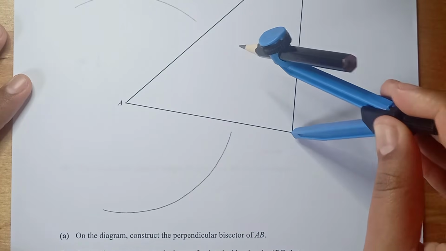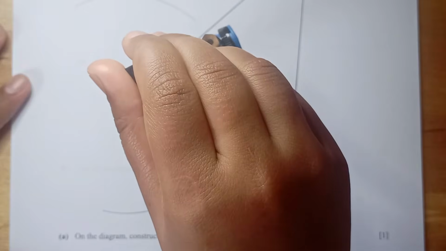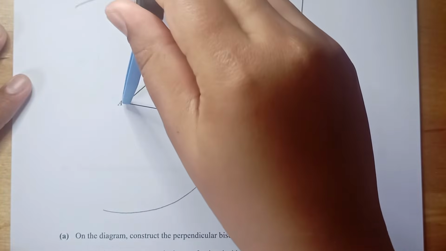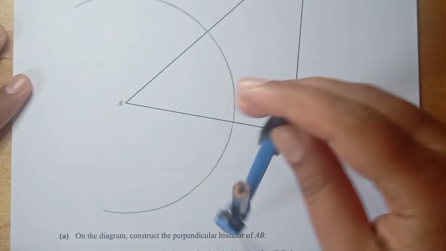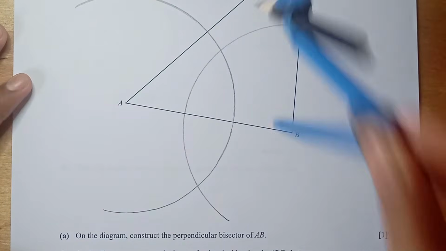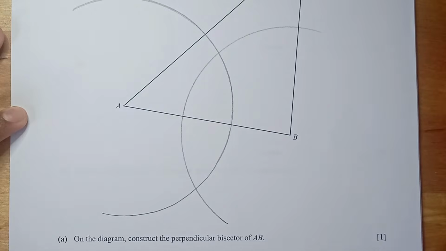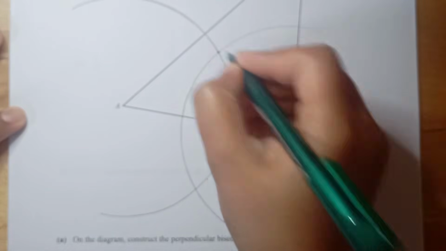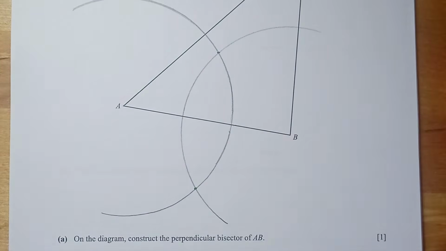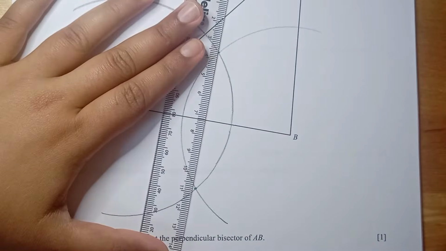Let me extend that arc. And the same let me do at point B. Okay, so we have the 2 points of intersection, this and this. So this is the perpendicular bisector of AB.